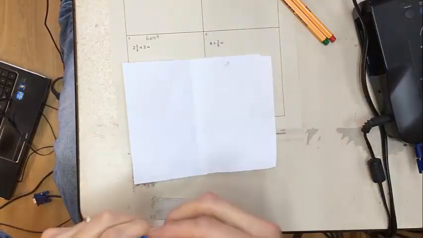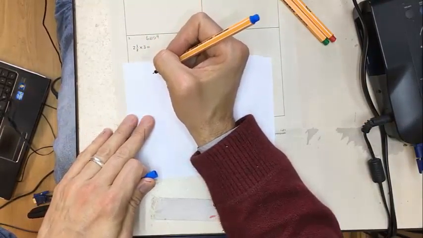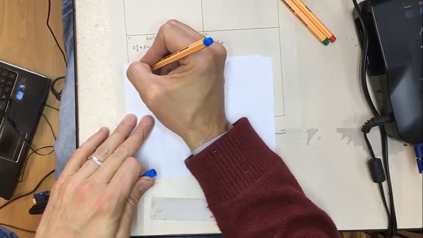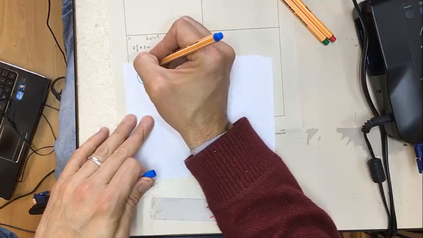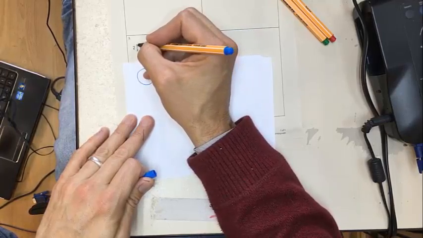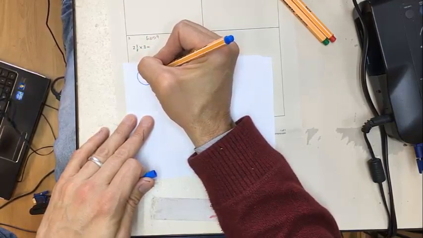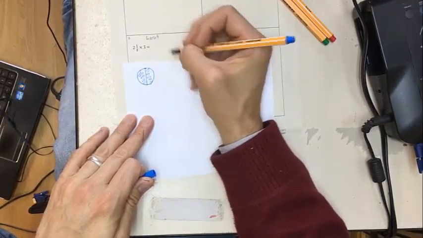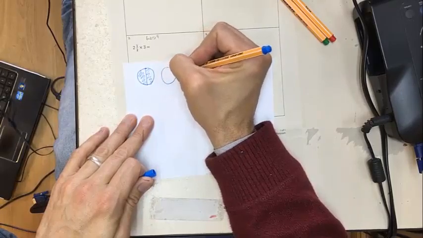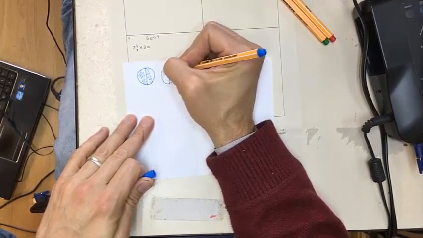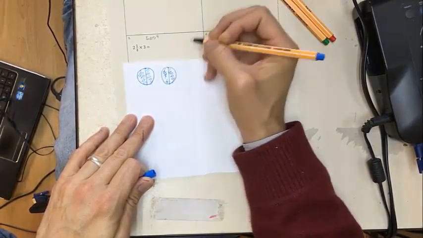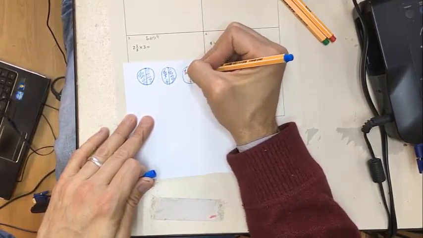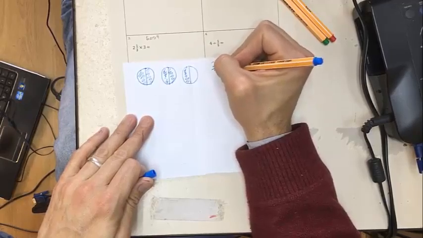We could go, if you missed the pie charts, so here's one pie chart. To represent 2 1/2, I would need to, this is one whole, so 2 halves equals 1. I have 2 wholes, and I still need one more half. So this would be 2 1/2. Ooh, sorry about that.